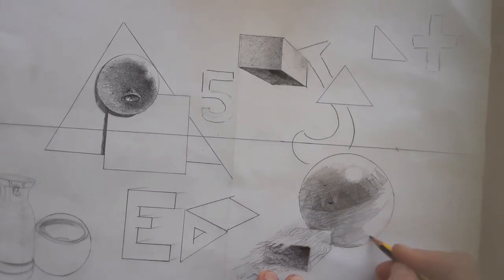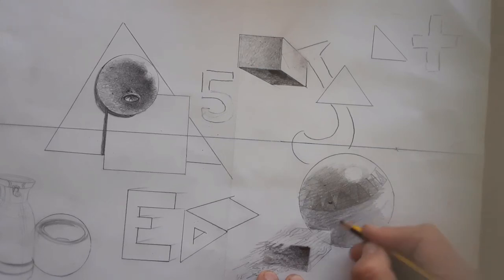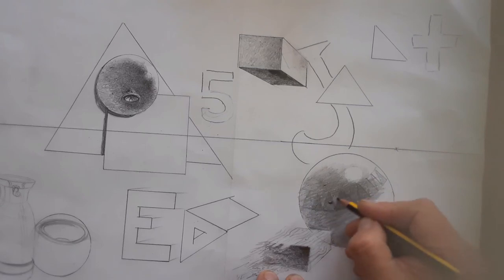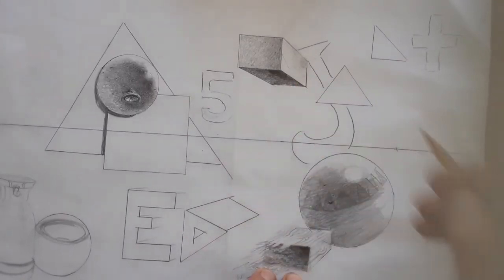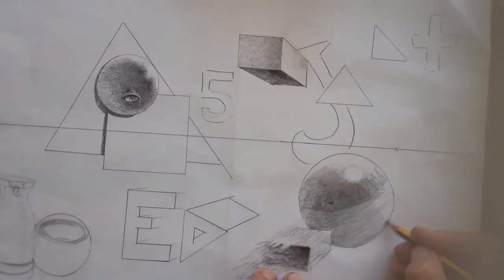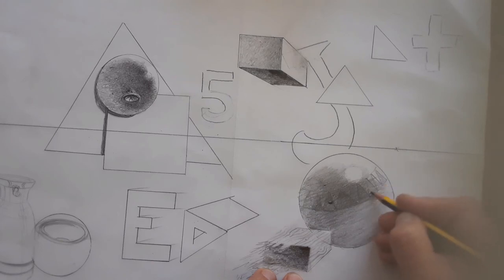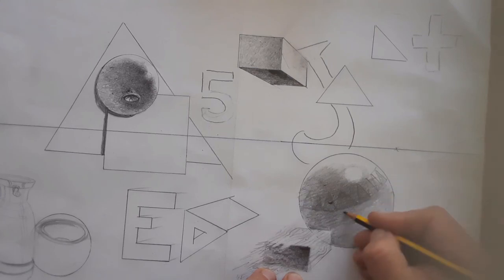That highlight is the same on round objects, just as the same as it is on geometrical right-angled objects. But on round objects, it is more subtle. On cubic objects, it's obviously more dramatic. I think that's as far as I'm going to go. I'm trying to do something fast.